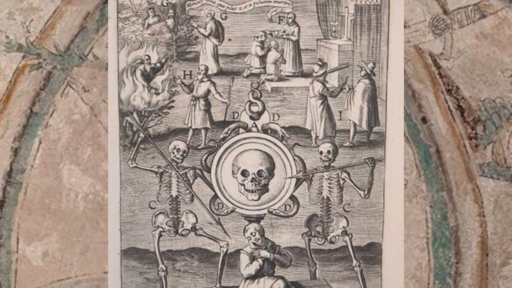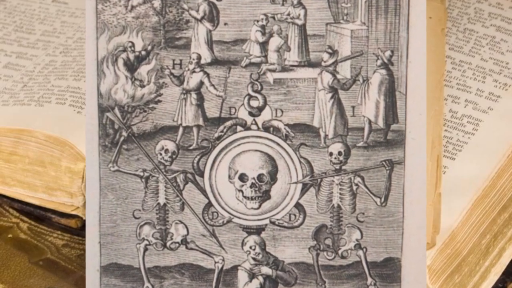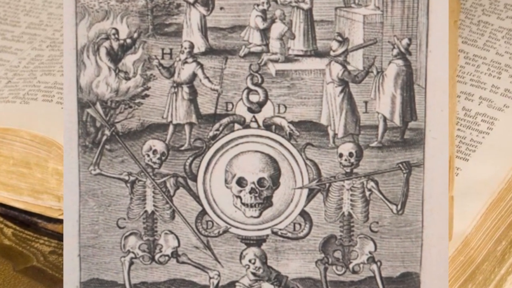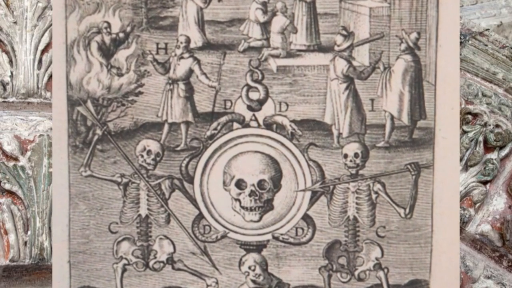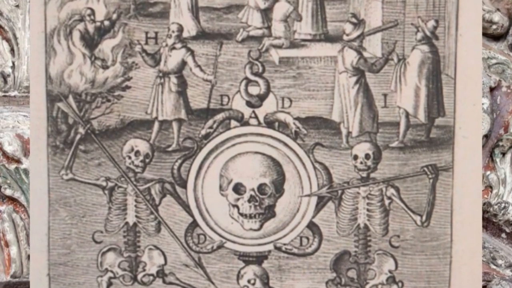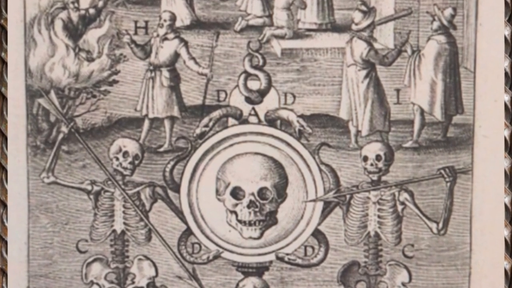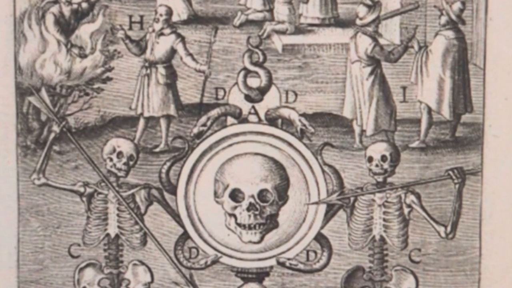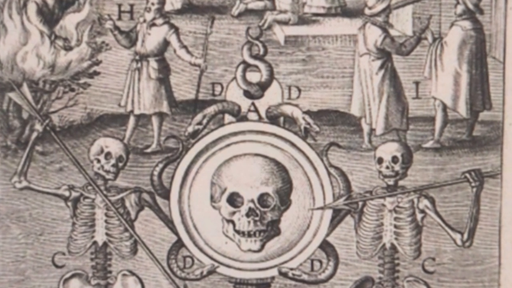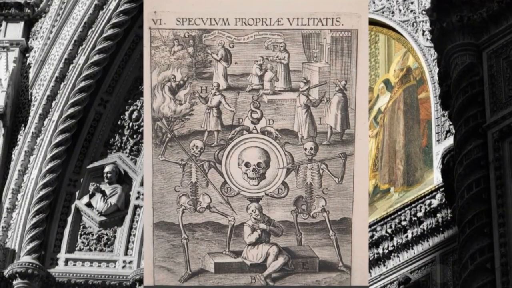Central symbol with D and A. The letter A below the skull may stand for Adam, a symbol of humankind, especially in Christian contexts where Adam is considered the first human and a symbol of original sin and mortality. The coiled or circular snake surrounding the central skull is often interpreted as an Ouroboros, a symbol of the eternal cycle of life, death and rebirth, though here it's presented within a memento mori context, emphasizing that death comes for all.